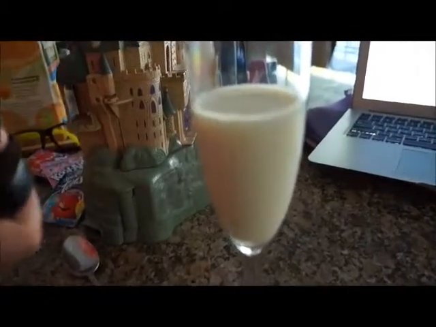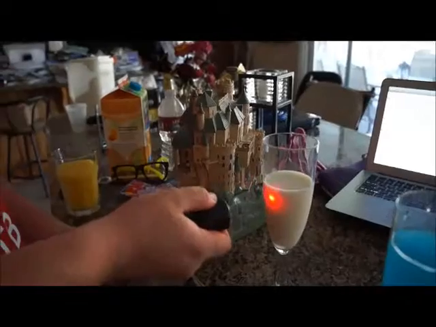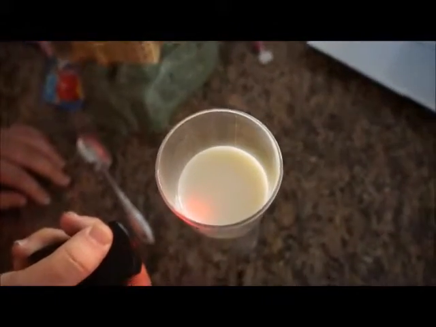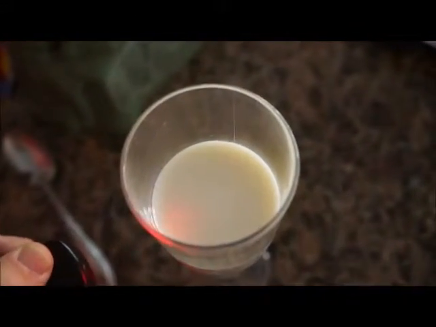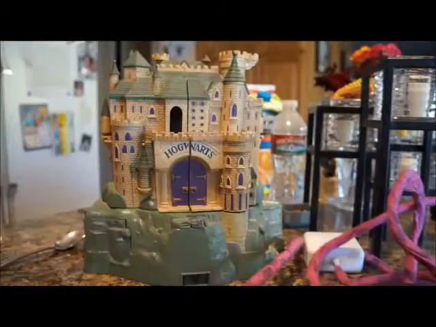For colloids, it's a bit trickier. Light may or may not be able to shine through depending on the size of the particles. In milk, for example, the particles are large enough that the light source is scattered and not able to pass through.